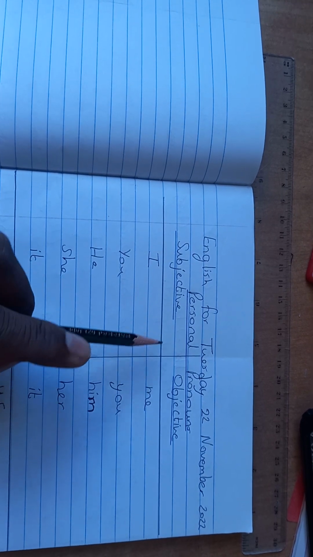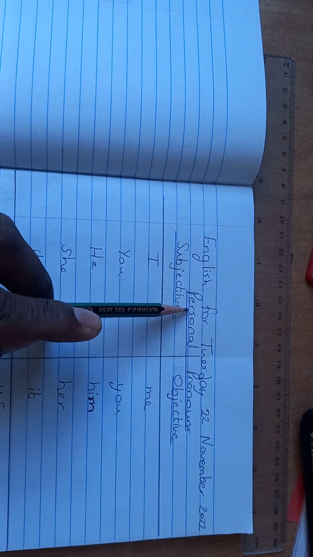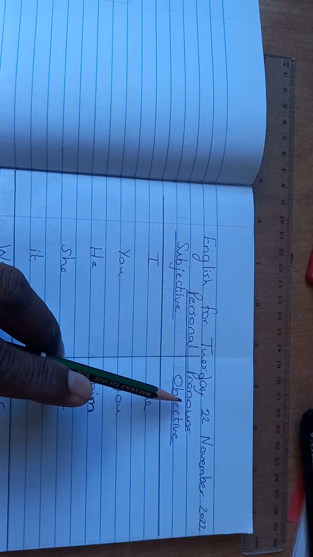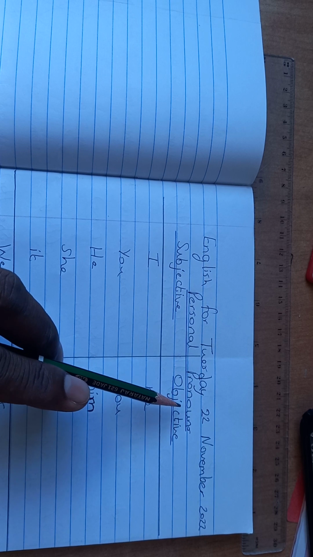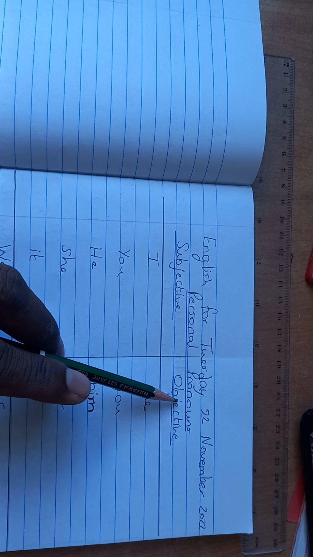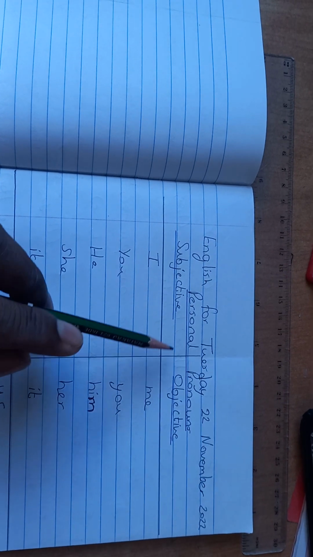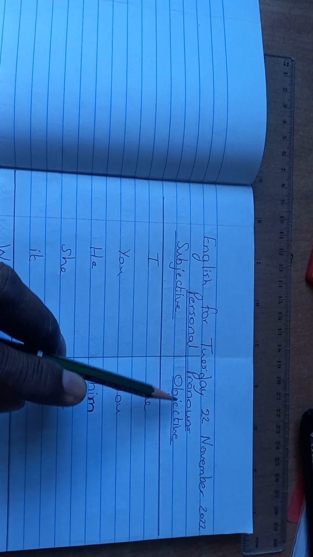Today we'll study in English the personal pronouns. I repeat, the personal pronouns. En français, on appelle ça les pronoms personnels. What is the function of a personal pronoun? The personal pronoun replaces a noun. I repeat, a personal pronoun replaces a noun.